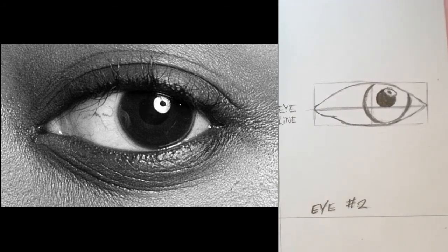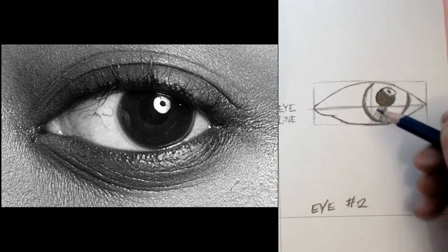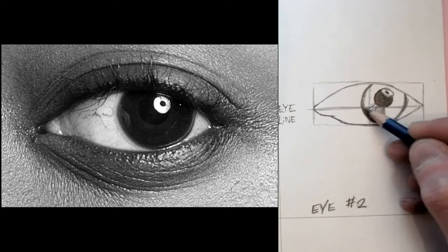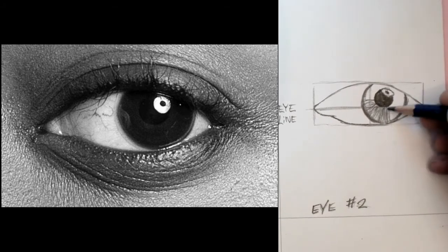Okay, so once we have that, we can go ahead and put in some of the markings for the iris. So we're still going to work with radial symmetry. We're still going to work with these hatch lines. Now, the coloring for this particular eye is darker, so it tells us that this person probably has brown eyes. And we don't see quite as much texture as we did in eye number one. So those hatching lines and texture lines aren't quite as noticeable.